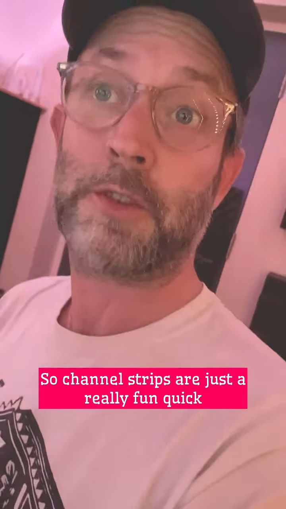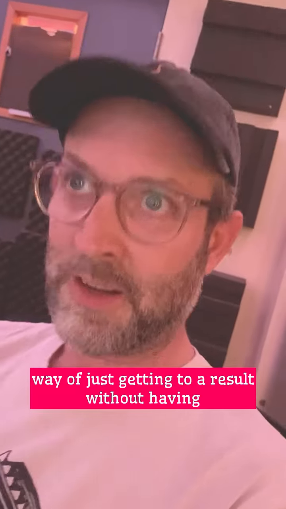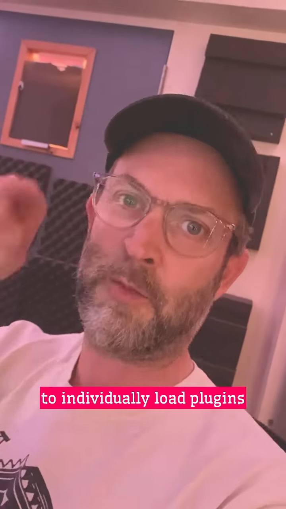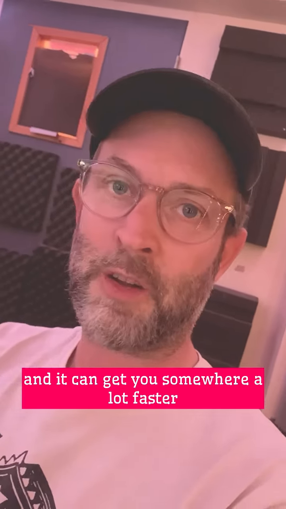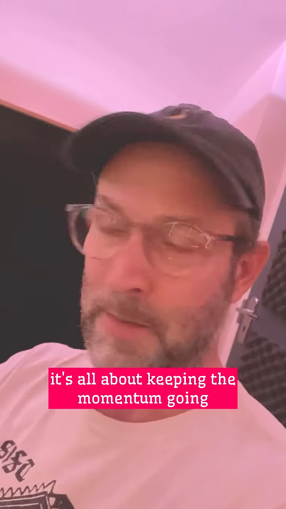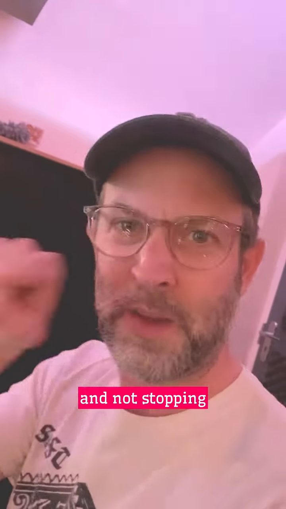So channel strips are just a really fun, quick way of getting to a result without having to individually load plugins, and it can get you somewhere a lot faster. It's all about keeping momentum going and not stopping and fiddling around.